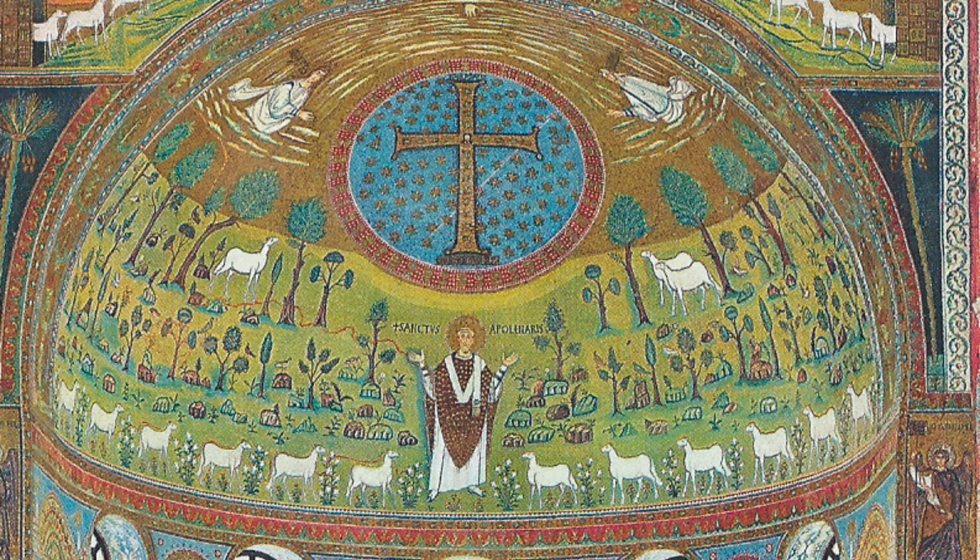The figure recalls Christ as the good shepherd, the one who attends to his flock, but also is an image of Saint Apollinare. And Saint Apollinare's lambs are actually symbols of the congregation. So both meanings are represented here in the apse mosaic.